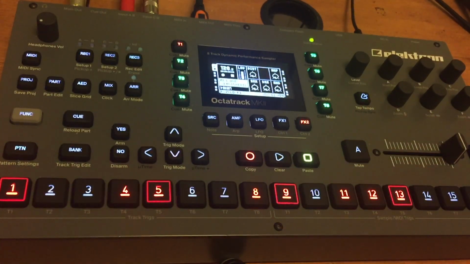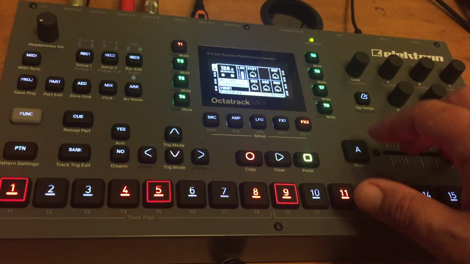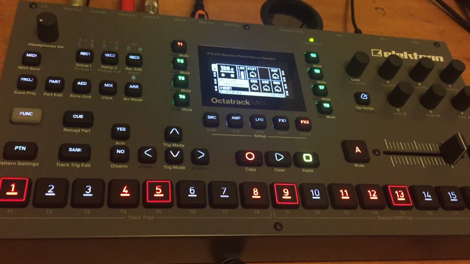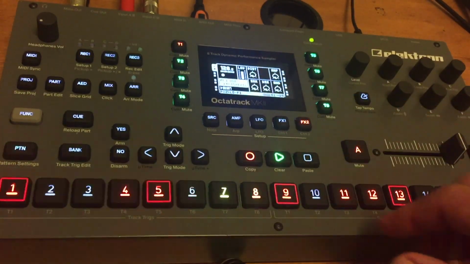Imperial. That sounds like a video game. That's cool. So let's create some scenes. Scenes are one of my favorite things on an Octatrack that has parameter locks. So we'll play this back.